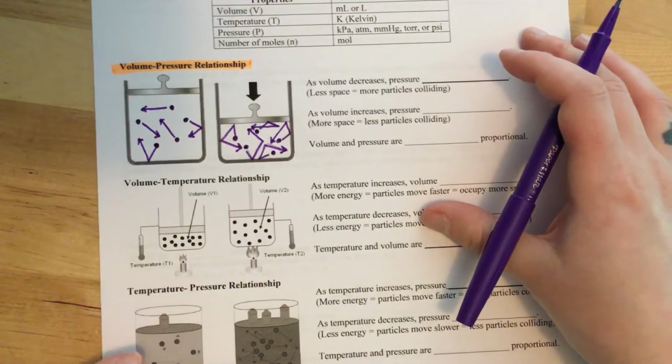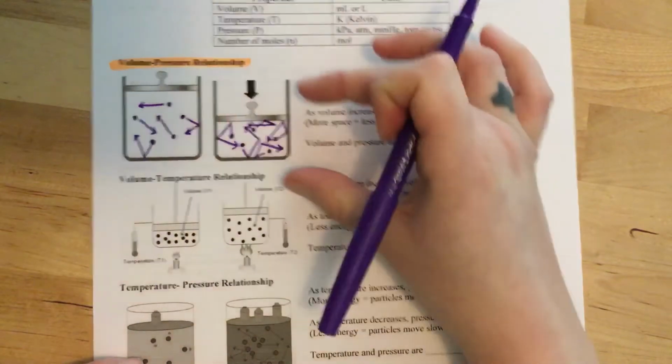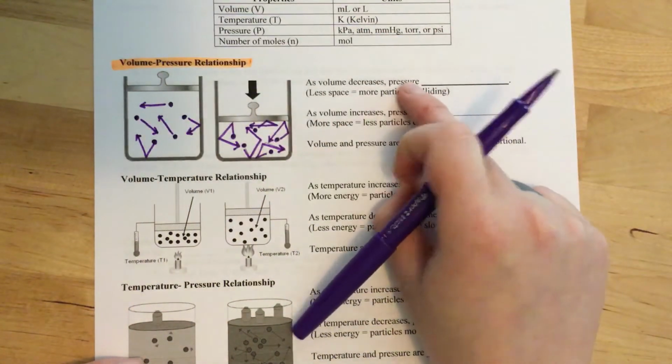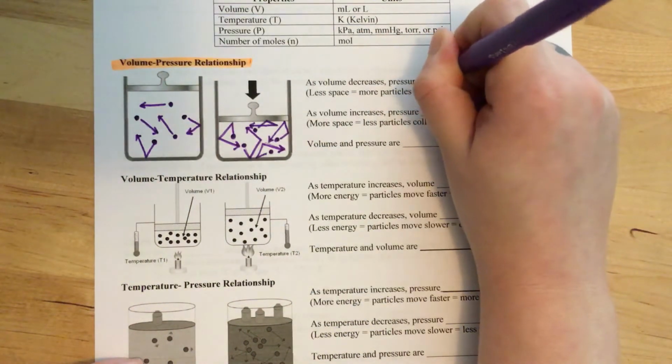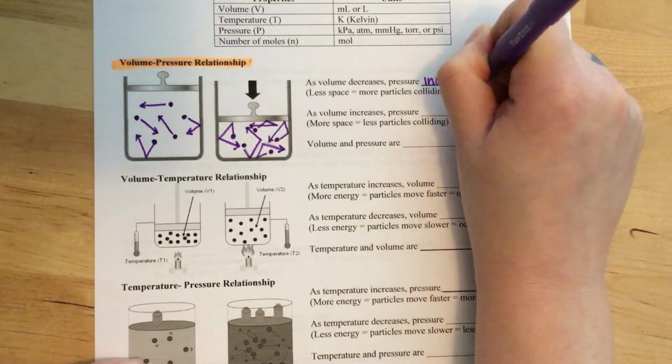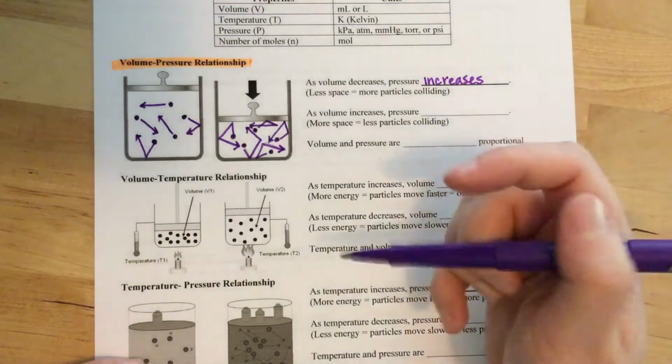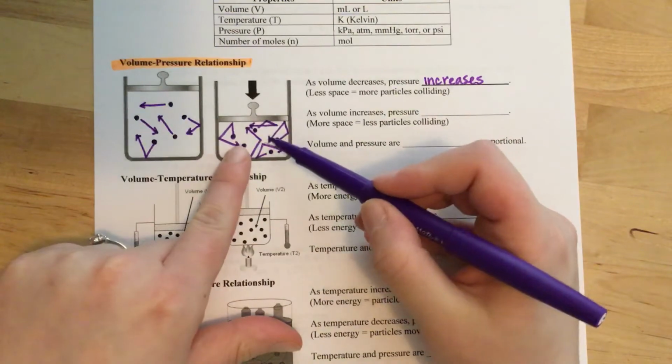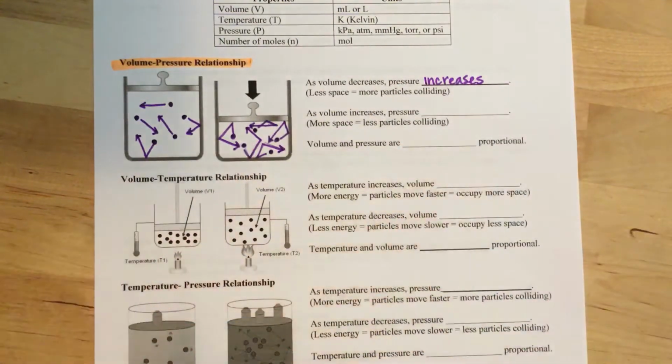So if we put that into words, as my volume decreases, like in the picture, my pressure is going to increase. The reason for that is when you have less space, you have more of these particles, they don't have as much room, so they're going to start running into each other, which is going to create more pressure.